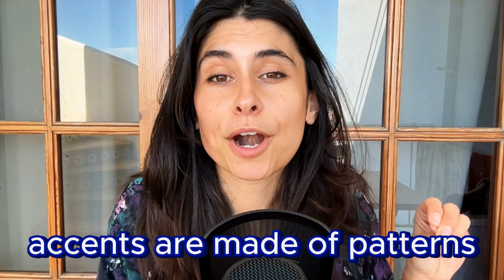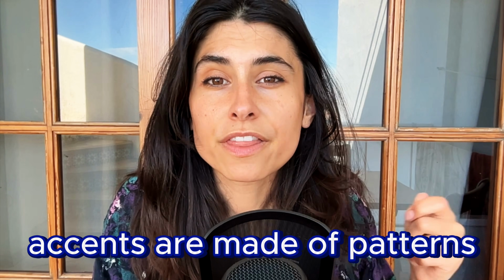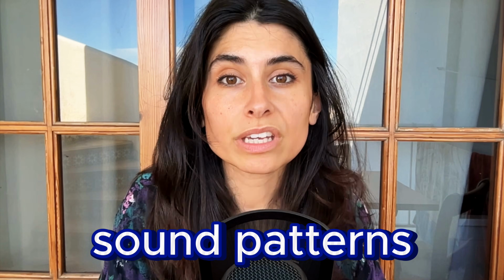And accents are made of patterns too. There are characteristic sounds that are spread throughout the different languages and the different dialects. For example, in English, when you see an O, you say O. And we in Spanish say O. It's slightly different, but every time that we see an O, we say O. And every time that English speakers see an O, they say O. These are sound patterns unique to each language.